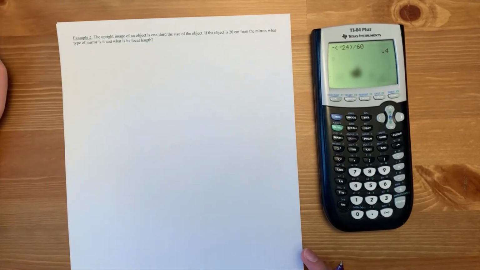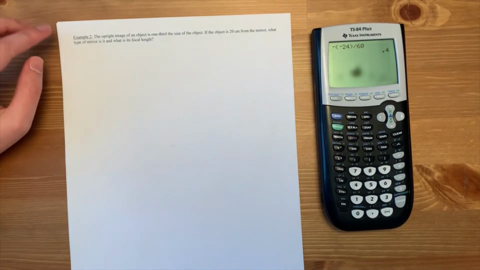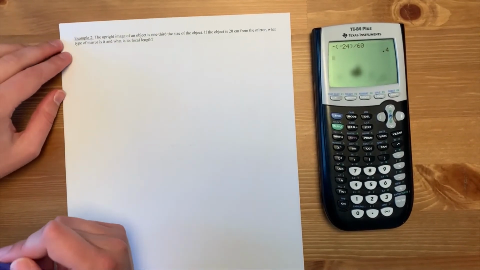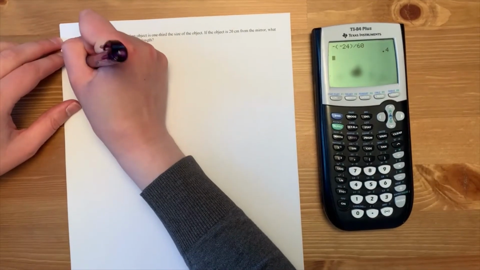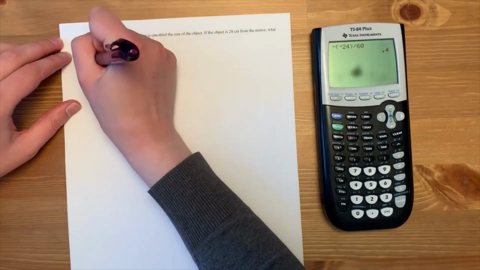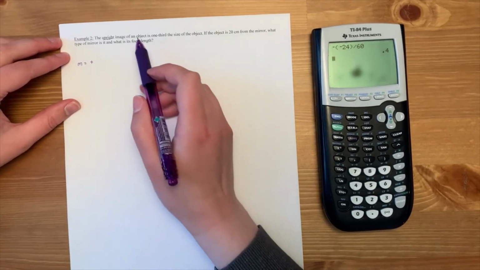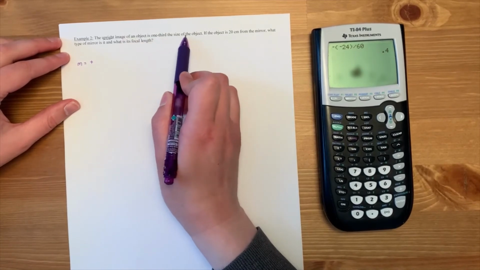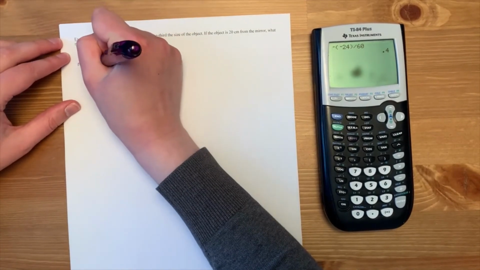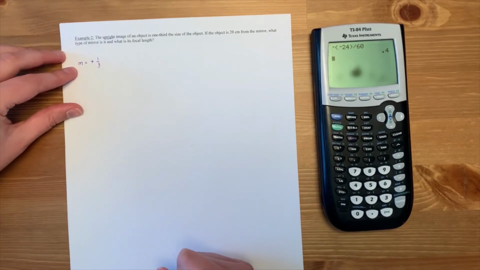Okay, example 2. The upright image of an object is 1/3 the size of the object. Okay, they're trying to tell us about the magnification there. So the magnification, because the image is upright, it's positive. You don't actually have to write the plus sign there, but I'll do it just to be clear. And because the image is 1/3 the size of the object, that means the magnification is positive 1/3.